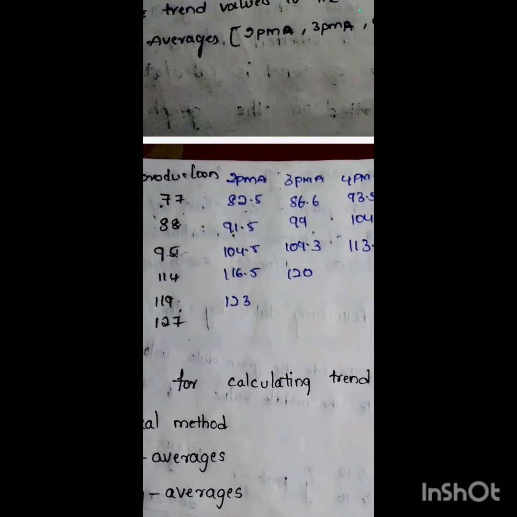Like that you are going to get the 3 period moving averages. Here you have to consider 3 values. In 4 PMA you have to consider 4 values. In 5 PMA you have to consider 5 values of the production.